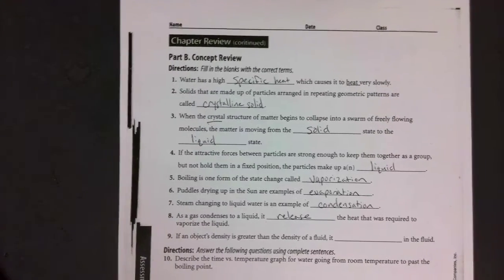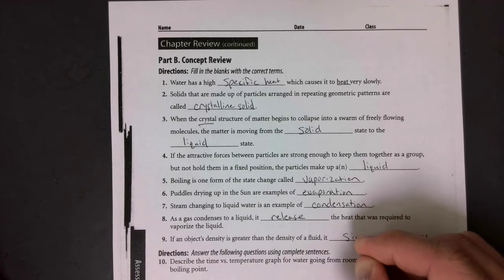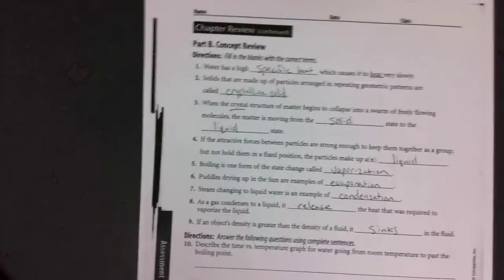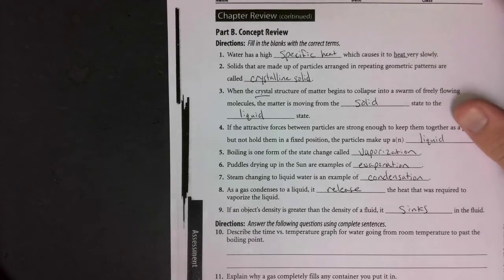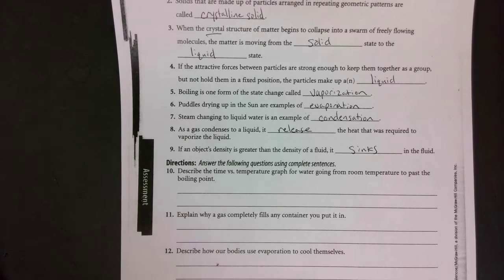Number 9, if an object's density is greater than the density of a fluid, it sinks. Numbers 10, 11, 12, and 13 say to answer the following questions using complete sentences. Number 10, describe the time versus temperature graph for water going from room temperature to past the boiling point. The line of the graph would rise smoothly until it hits 100 degrees Celsius. The temperature then levels off at that boiling point and water changes into water vapor.